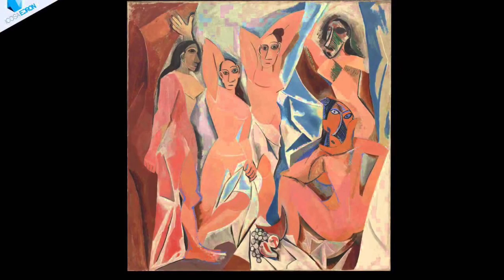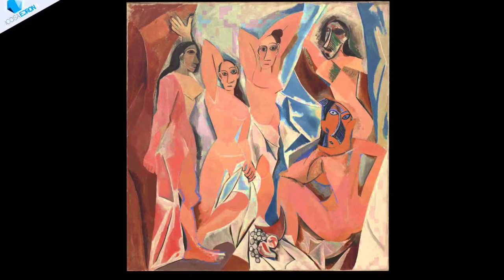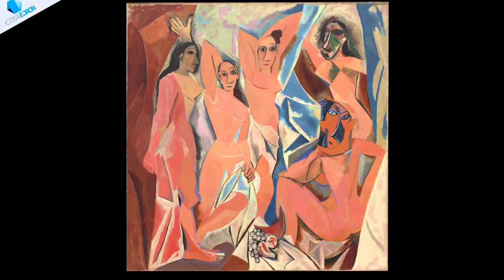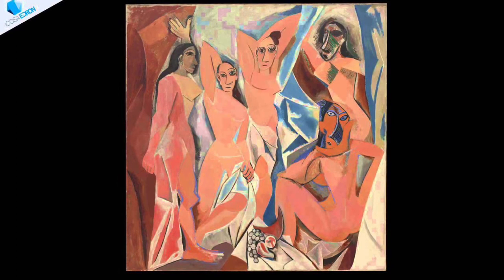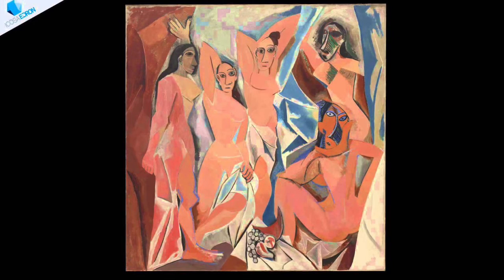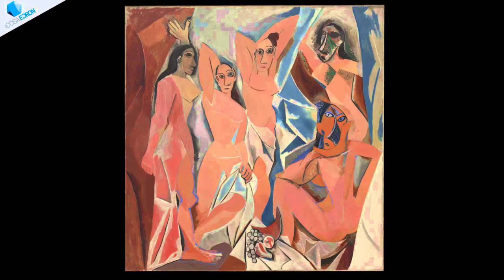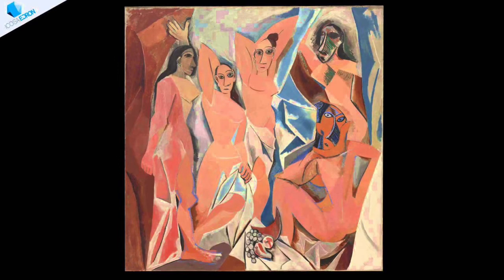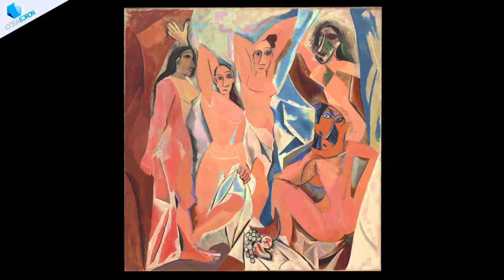We now come to one of the most famous paintings in the history of modern art, Les Demoiselles d'Avignon by Pablo Picasso. Painted in 1907, this painting was a breakthrough with regard to the forward and progressive movement of art. This was the beginning of a new form of art known as Cubism.